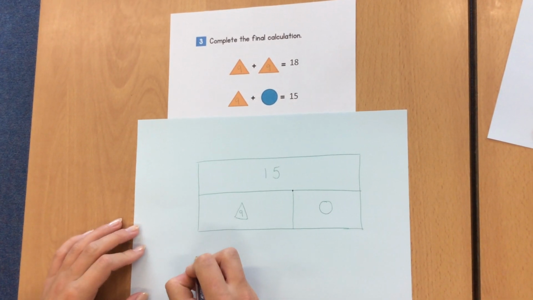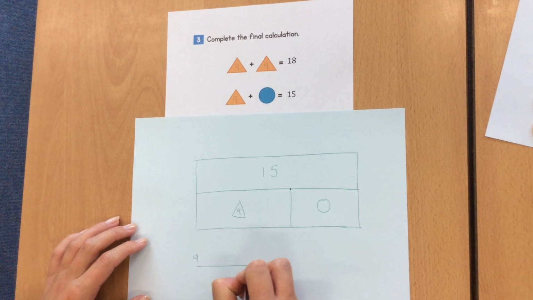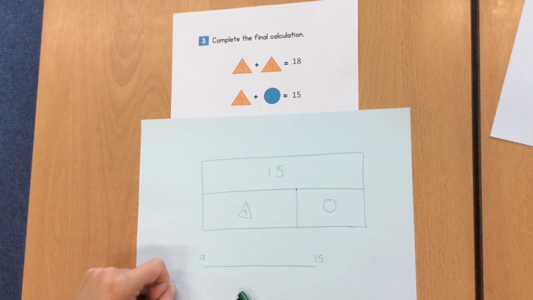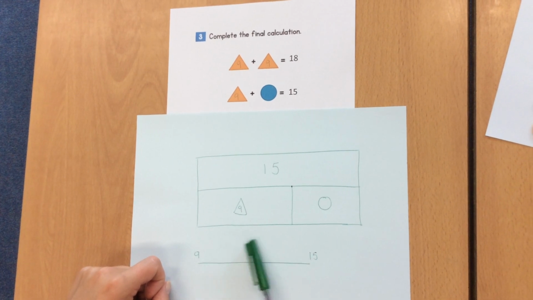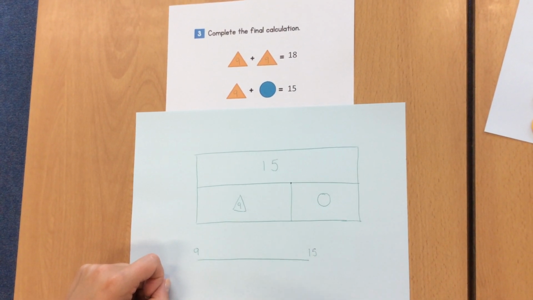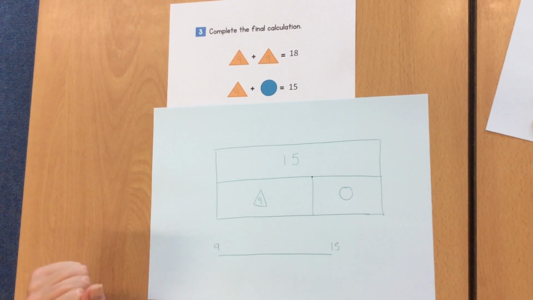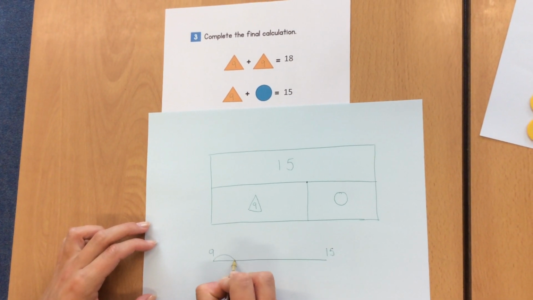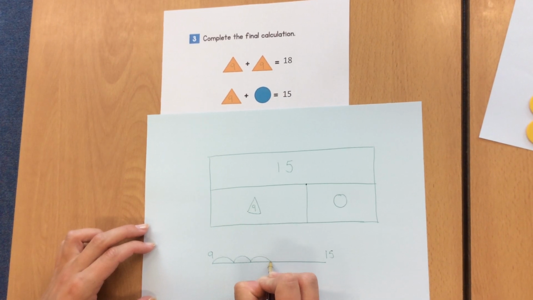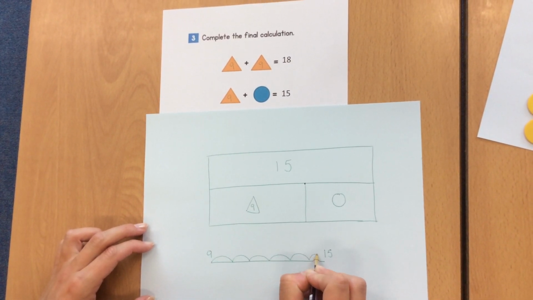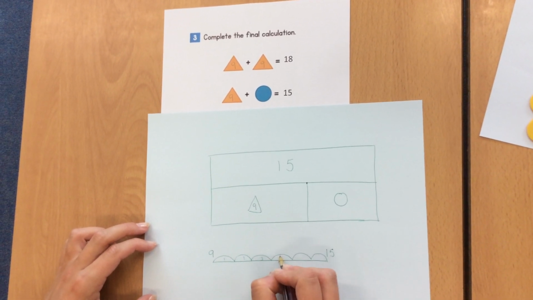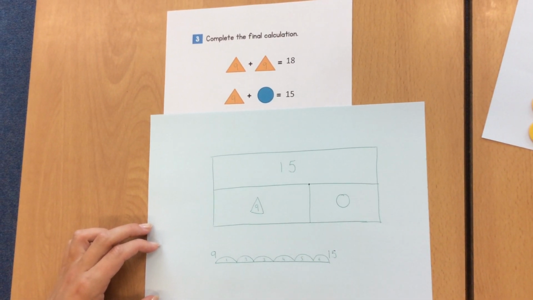I'm actually just going to draw a quick number line down here. We know that triangle is 9. We need to get to 15. So circle is the amount of space in between here. And I'm just going to count on. Now, there's a couple of ways you can count on. You might just want to count on in ones, 9, 10, 11, 12, 13, 14, 15, and then just count how many jumps we've got. 1, 2, 3, 4, 5, 6.